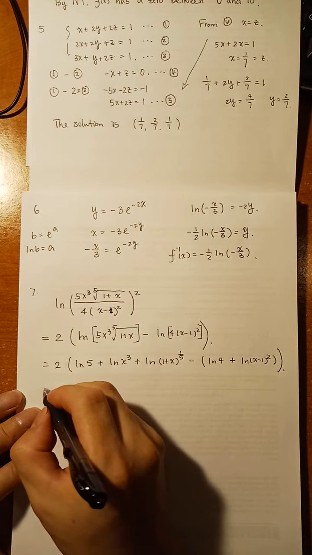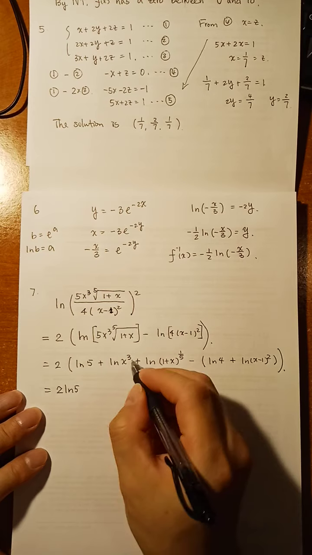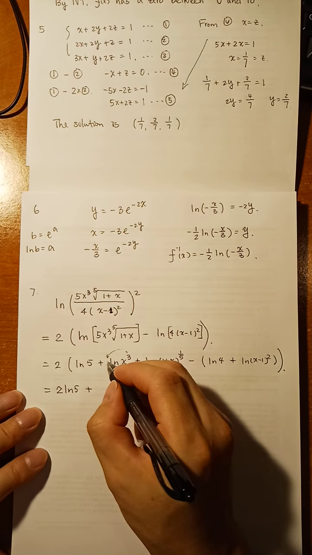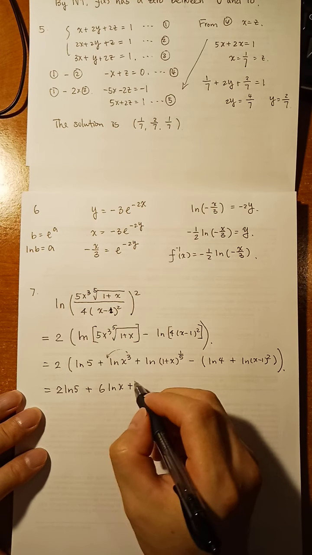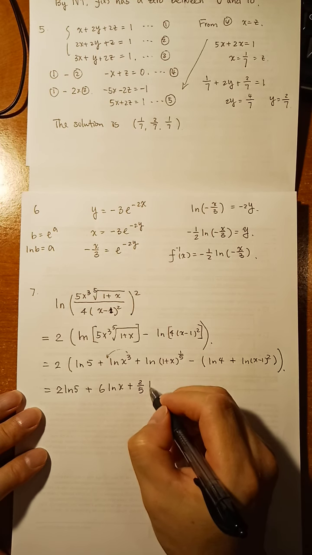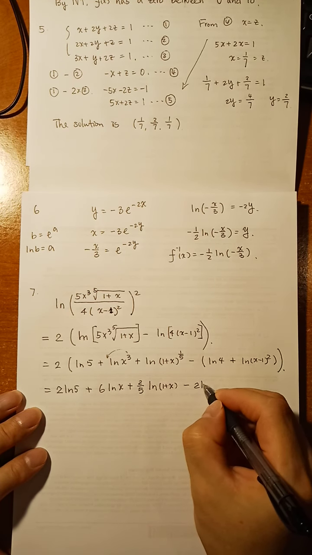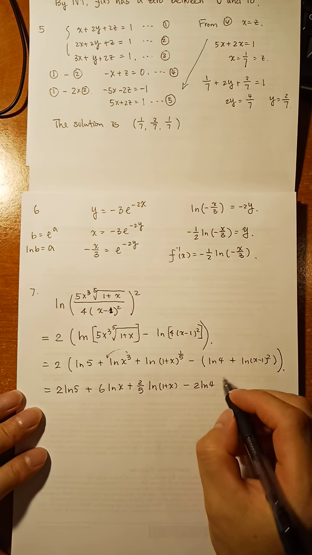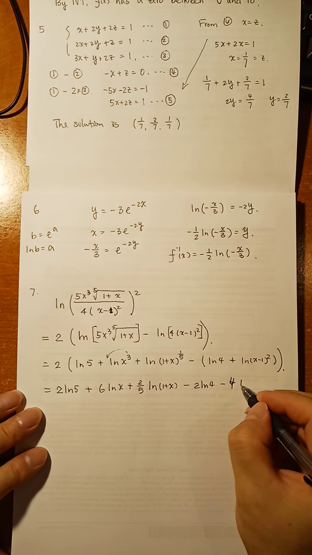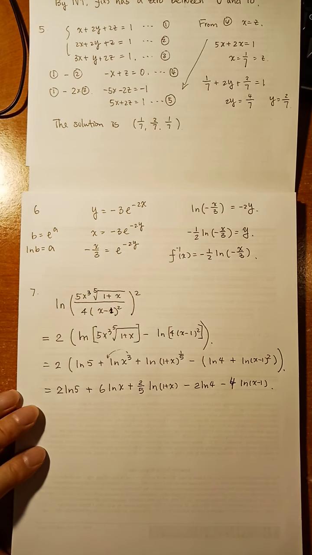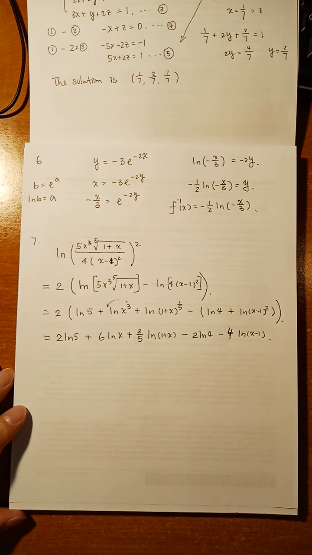And we continue the simplification, so we are going to distribute this number 2 into it. So 2 log 5, move this 3 forward, 3 times 2 is 6 log x. 2 times this 1 over 5 is 2/5 log of 1 plus x, minus 2 log 4. And again, be careful, it's also minus 4. Here's 2, here's 2: 4 log of x minus 1. This is the answer.